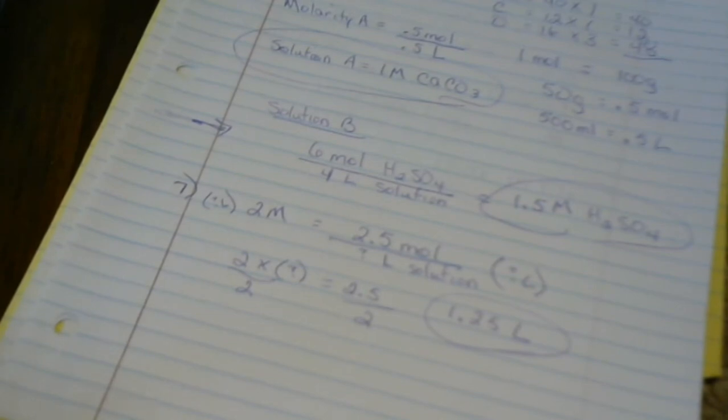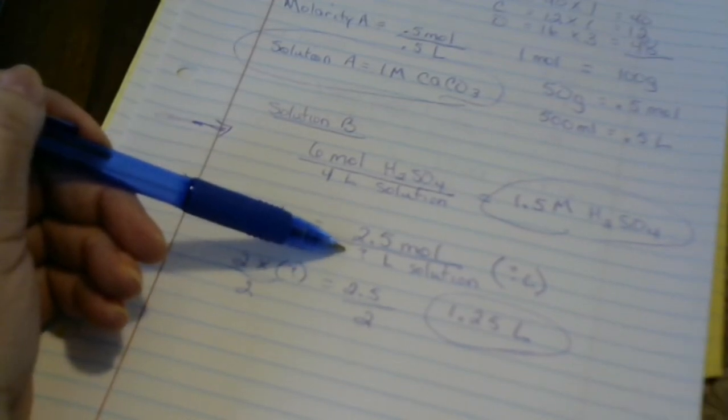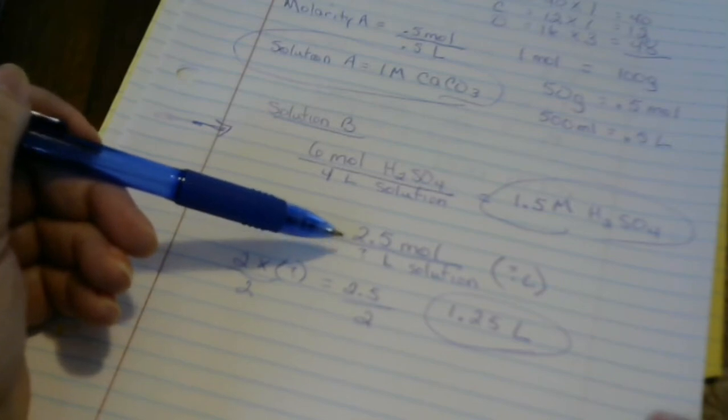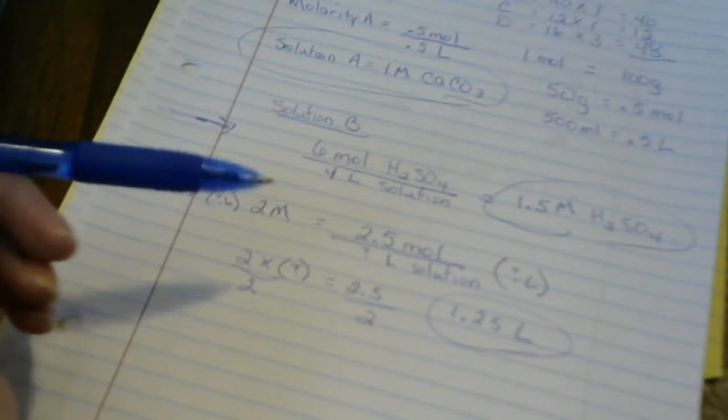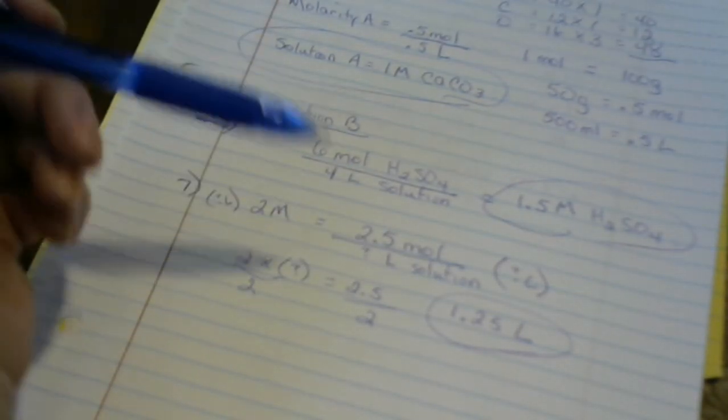Now number 7 is how many liters of solution can be produced from 2.5 moles of solute if you have a 2.0 molar solution. So you have a 2 molar solution and you have 2.5 moles and you want to know how many liters can be produced. This one's kind of weird. If you can do it a different way than I'm doing these, that's perfectly fine. But I'm just plugging everything in and then solving.